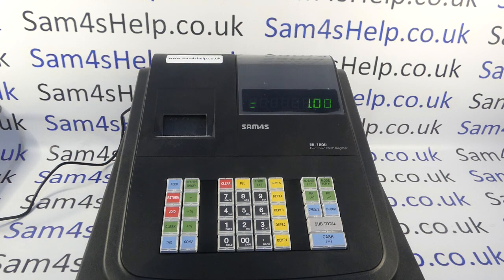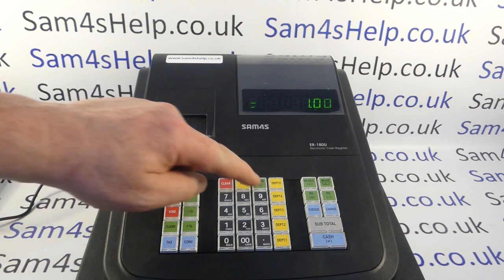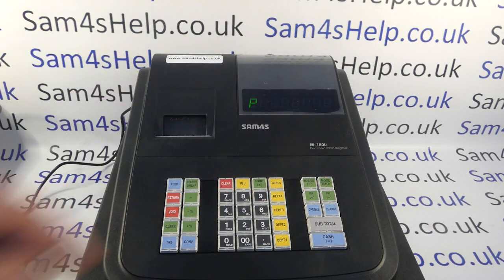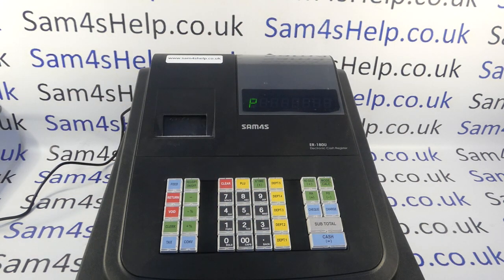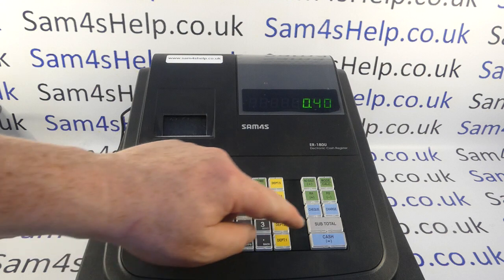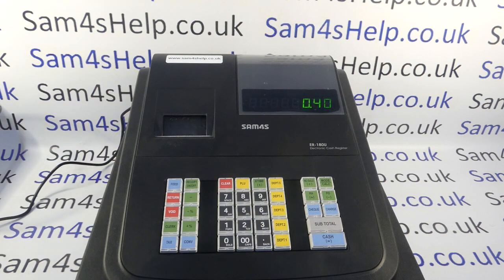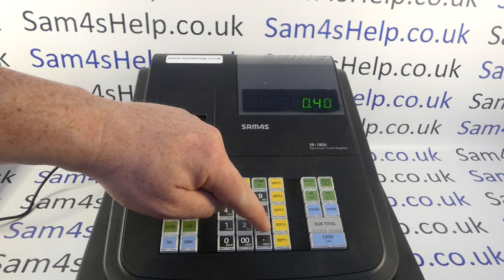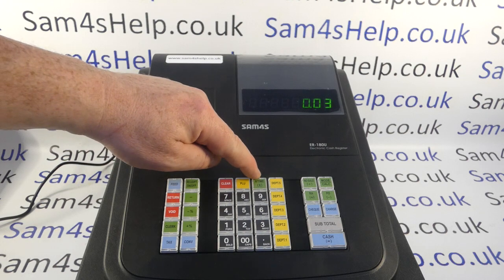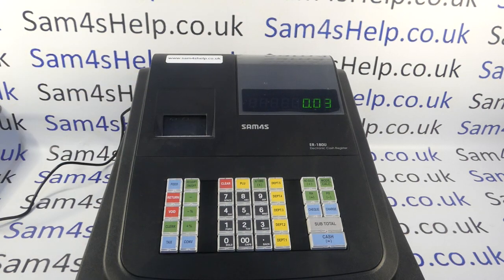First thing you need to do is to go into the program mode by pressing 6 and the mode button. You get P on the display, which confirms you're in the programming mode, and then you need to type in 40 followed by subtotal. You then hit the number 3 button here and then press the X time key here, and now you need to enter the character code for the symbol you want to put in.